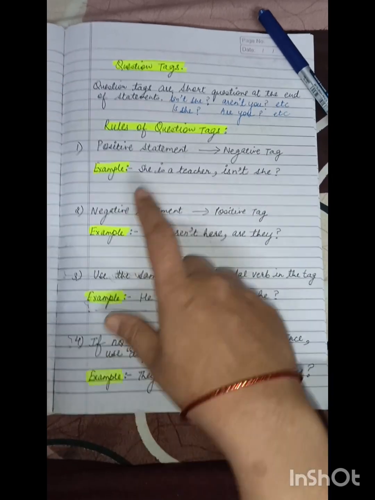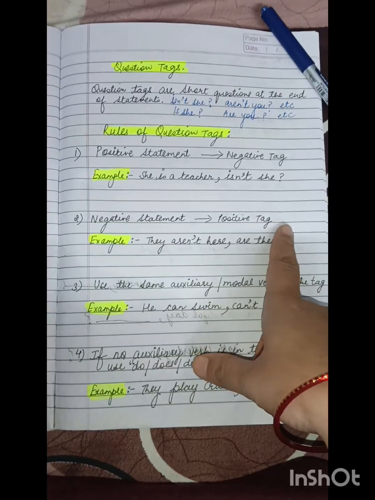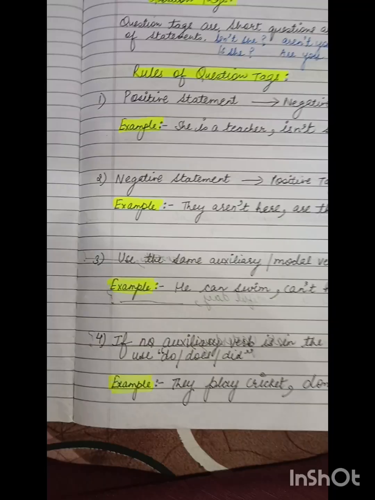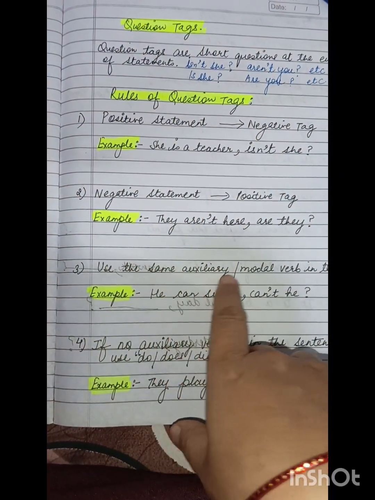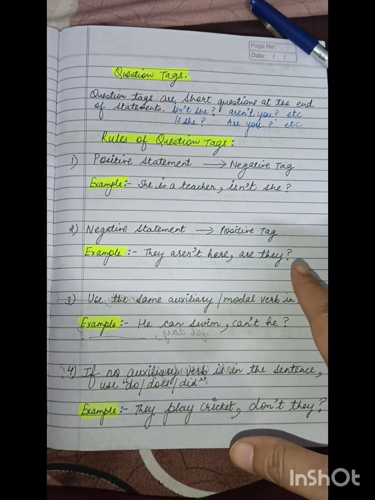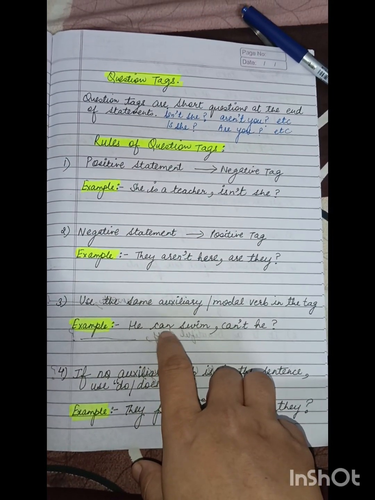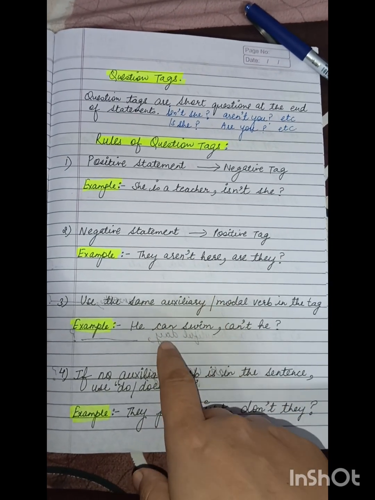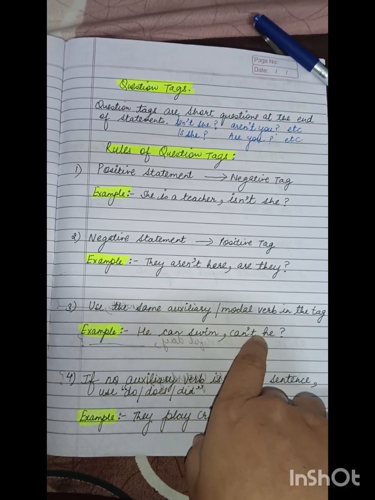In a similar manner, rule 1: positive statement with negative tag. Negative statement with positive tag. Similarly, in rule number 3, use the same auxiliary or modal verb in the tags. So this is very simple. He can swim. What is the modal verb here? The modal verb is can. So I have to make a negative tag out of it. How am I going to do that? Can't he? So I am picking up the pronoun like this.